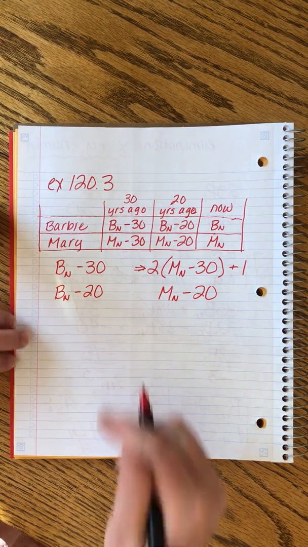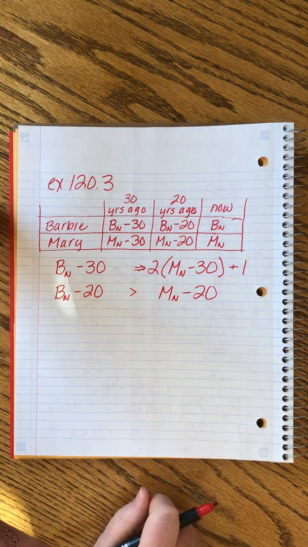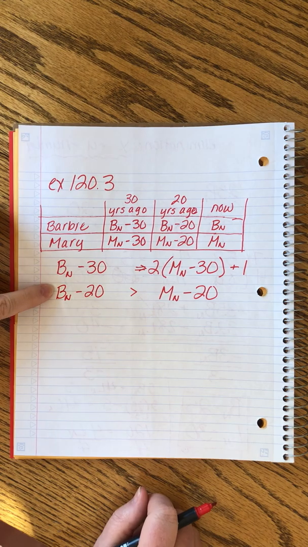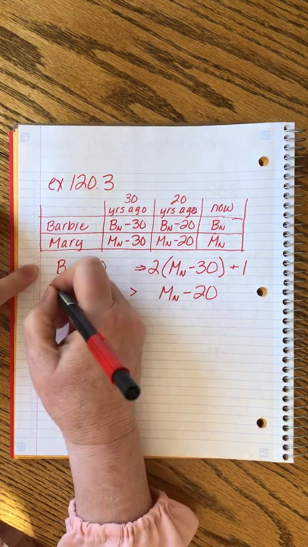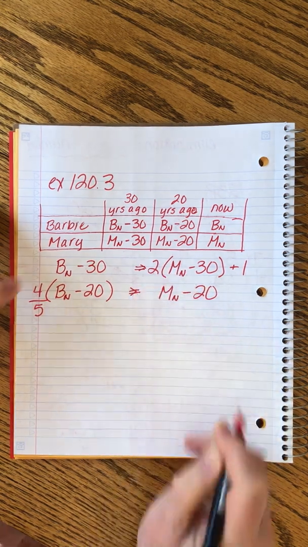So we know that Barbie was older. And we know that multiplying by 4/5 is going to make an age smaller, right? It's not going to make it bigger, it's going to make it smaller. So we want to multiply the bigger number by 4/5.